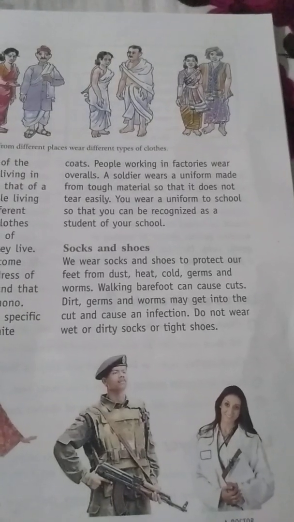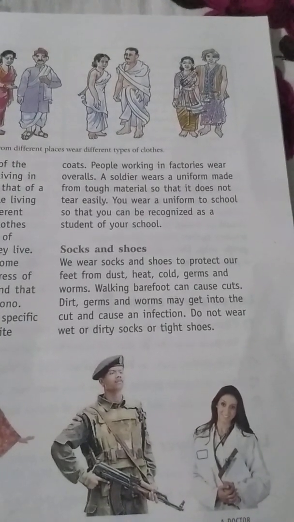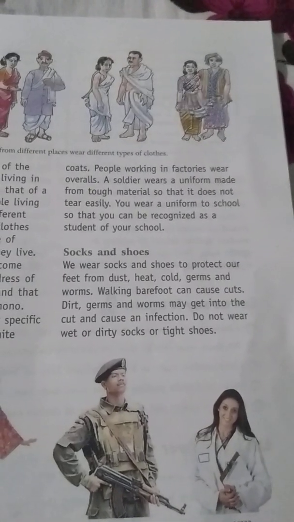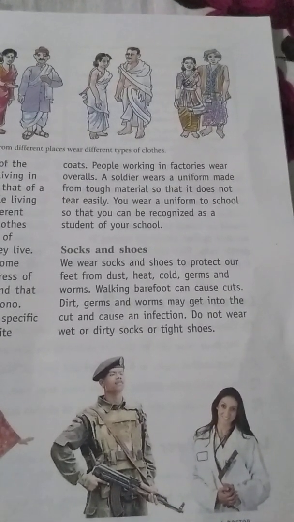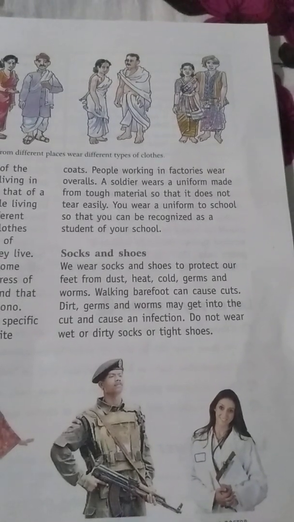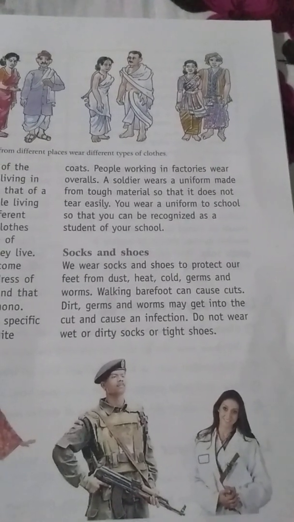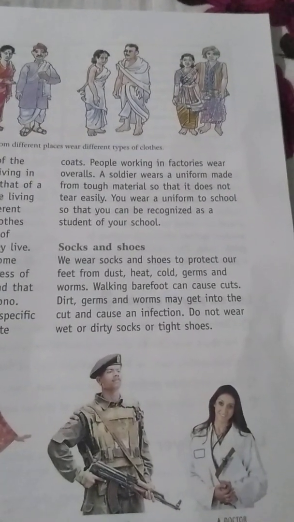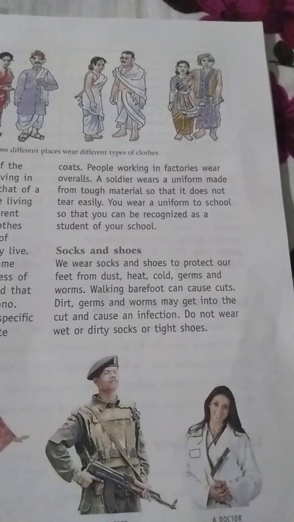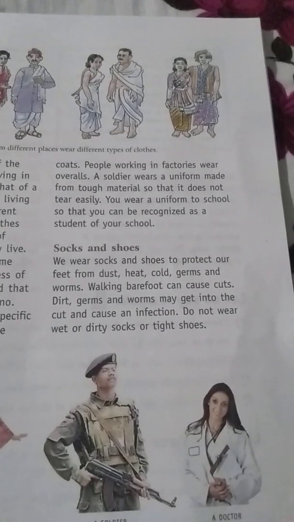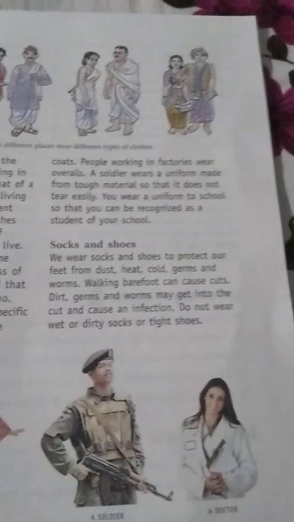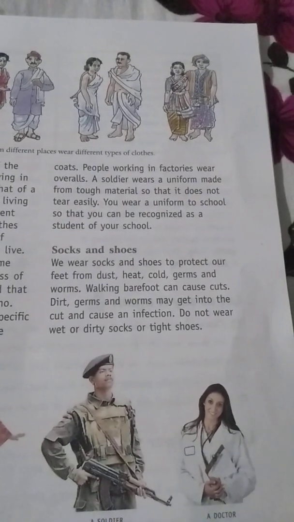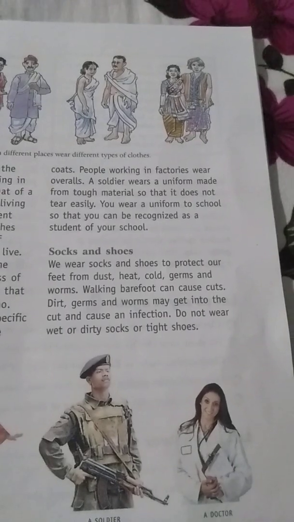Understood? If you are not wearing any socks or shoes, dirt, germs, and worms may get into those cuts, and they attack your skin or your wound, and that cut causes an infection, right?